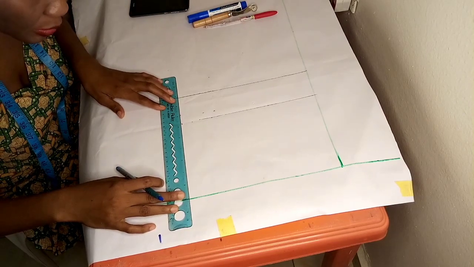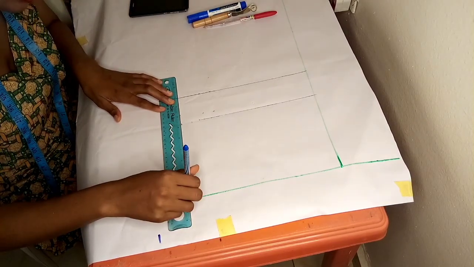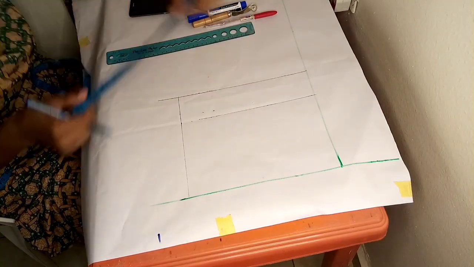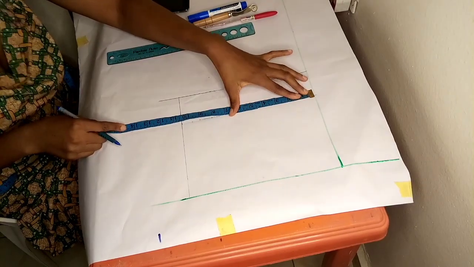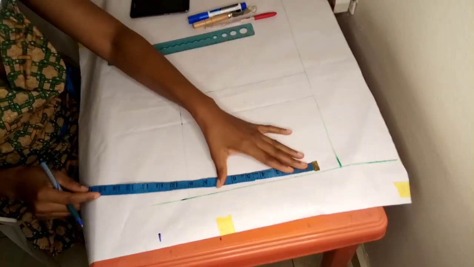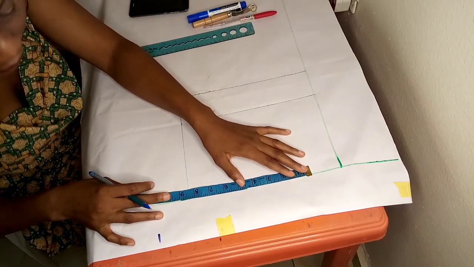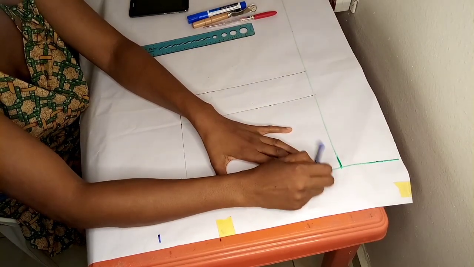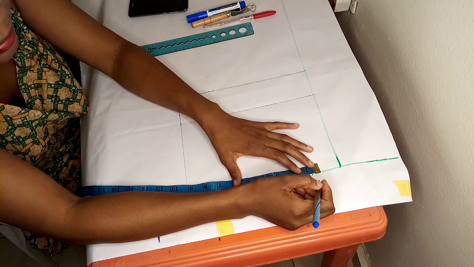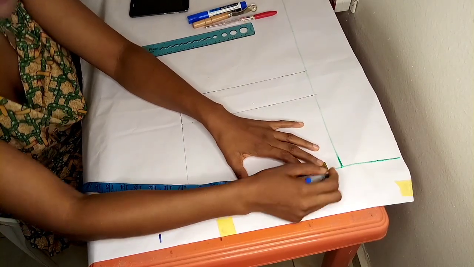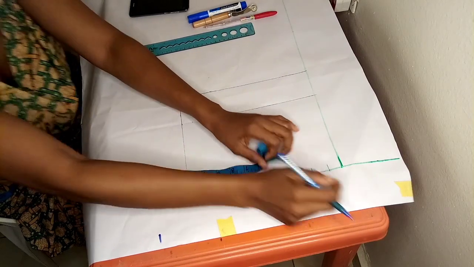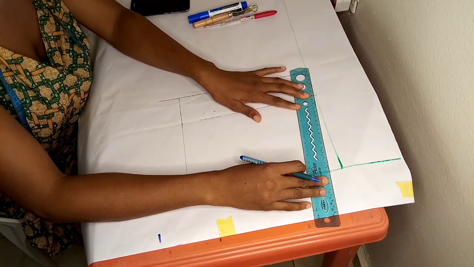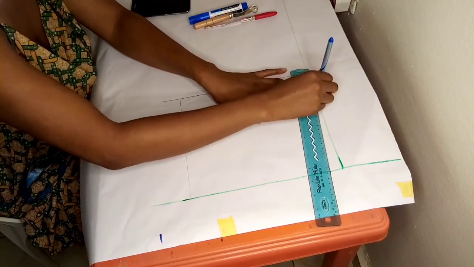So I'm going to mark a straight line from here. We now have our hip measurement, 10.5. The waist is 8.5. 1 inch for that. So I'm going to connect, I hope you can see, I'm going to connect this to this.